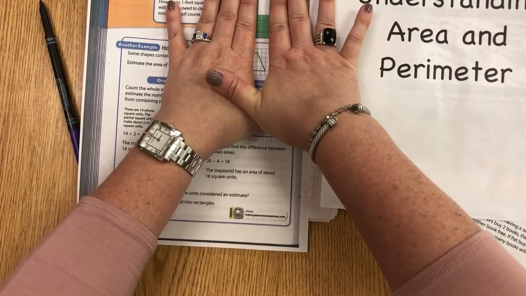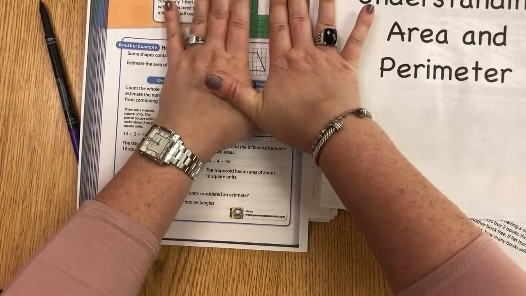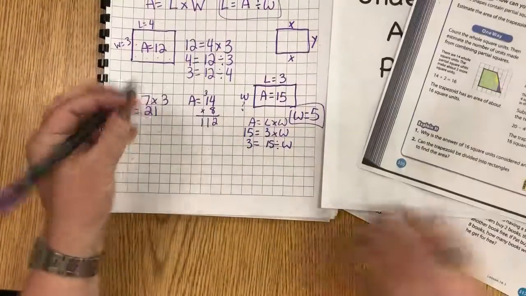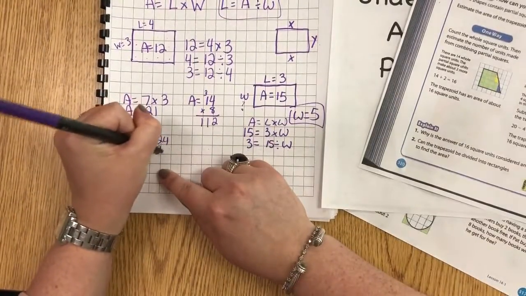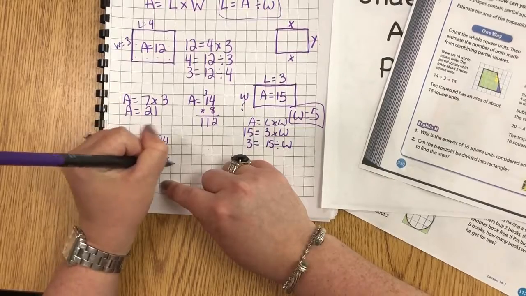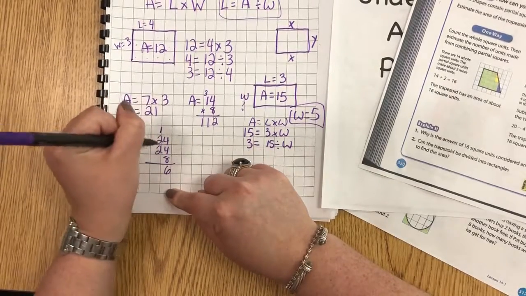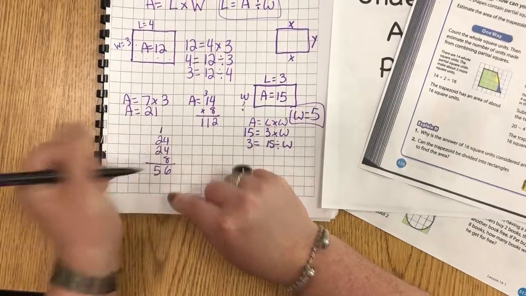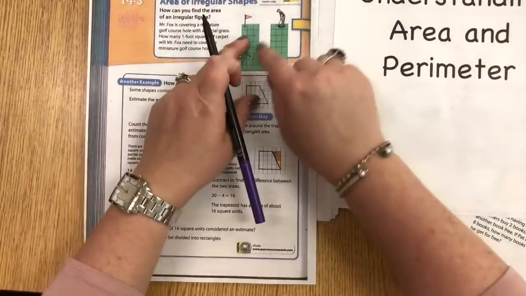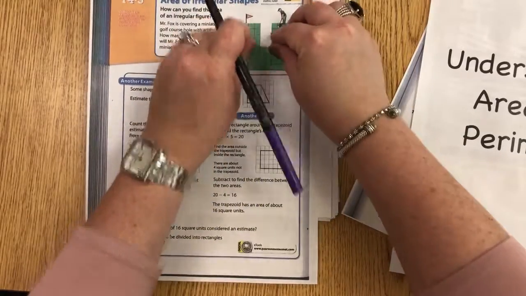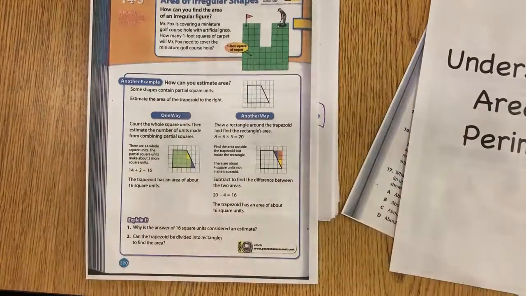2, 4, 6, 8. So 24 plus 24 plus 8. 24, 24, 8. 4 plus 4 is 8. 8 plus 8 is 16. 2, 4, 5. 56. So I can break it down and find areas of different pieces and then just give myself a big addition problem. And I can handle that.